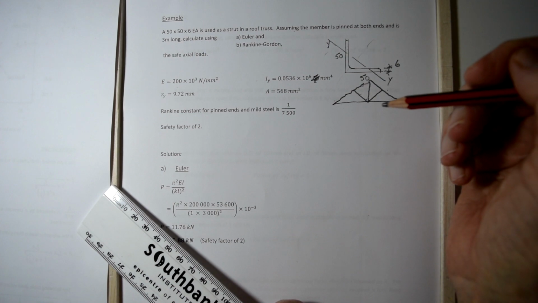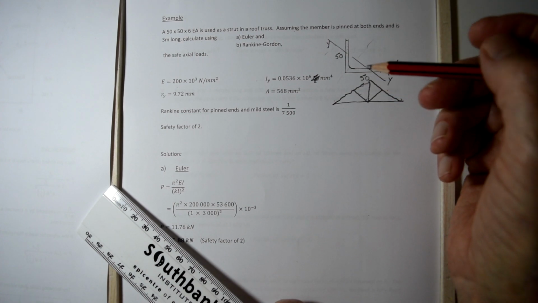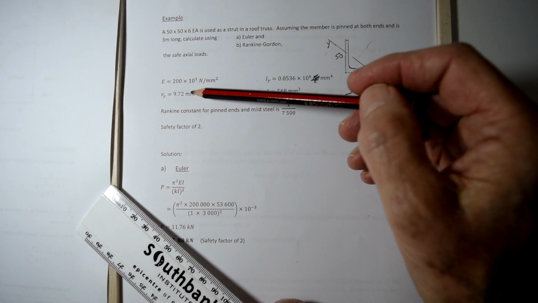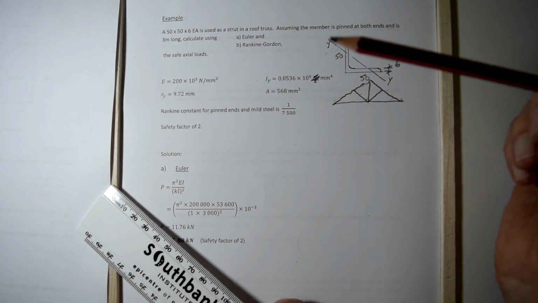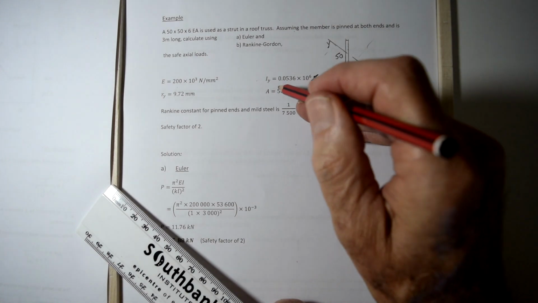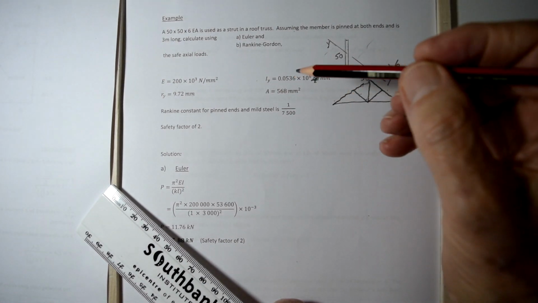It gives you the least moment of inertia. You could check that by looking at the tables. At the same time, you need to look up the radius of gyration about the YY axis, which you will find from your OneSteel tables, which will also give you the cross-sectional area of the whole angle.